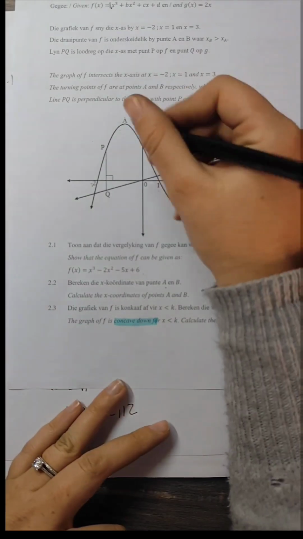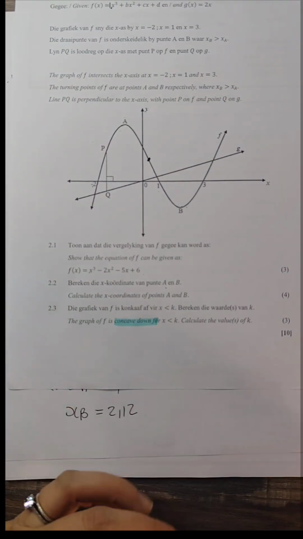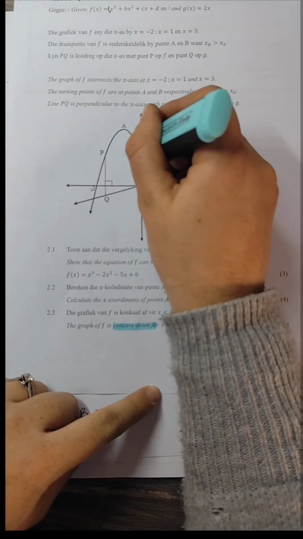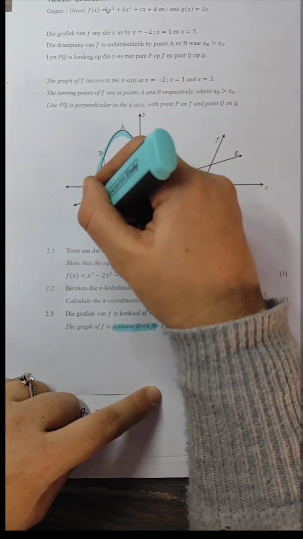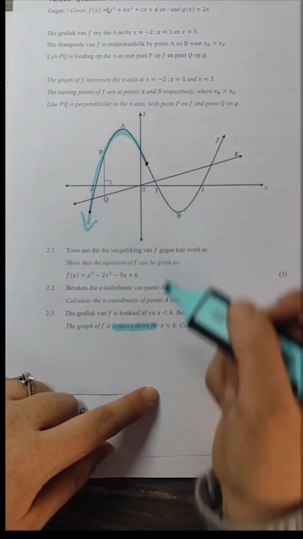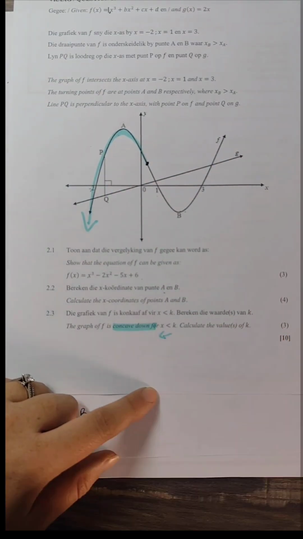So remember, concavity changes at our point of inflection. And remember, for it to be concave down, it needs to open downwards. So that's why it's concave down where x is less than, so to the left of k.